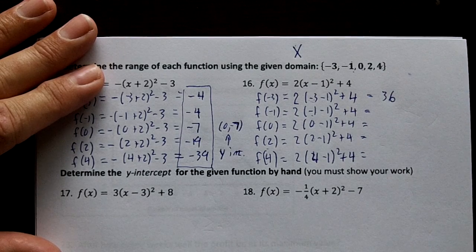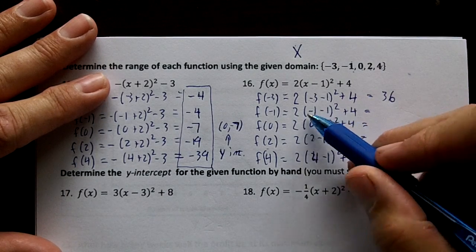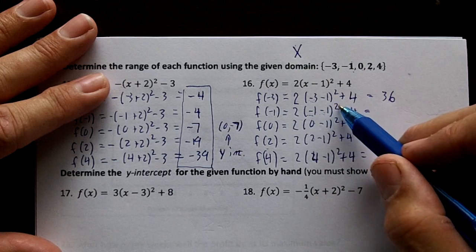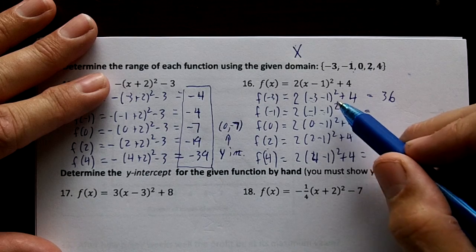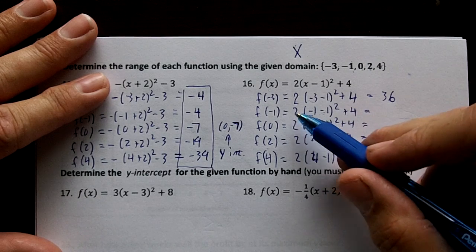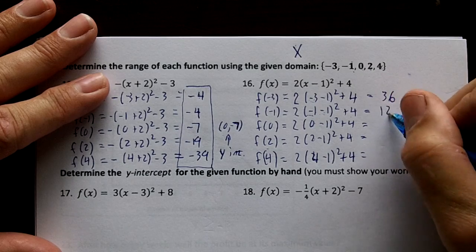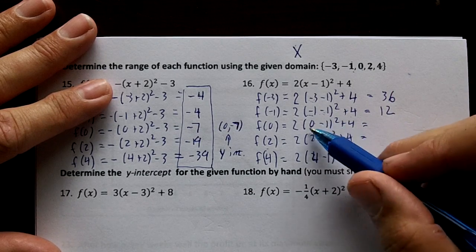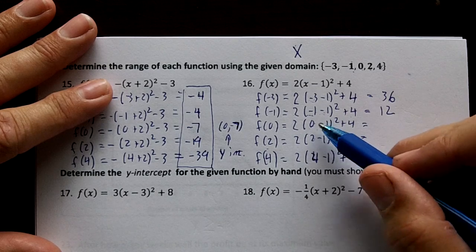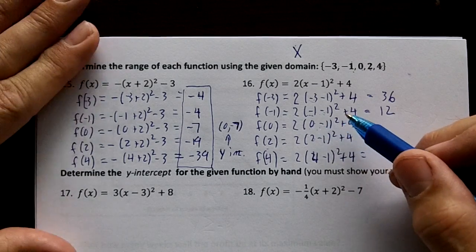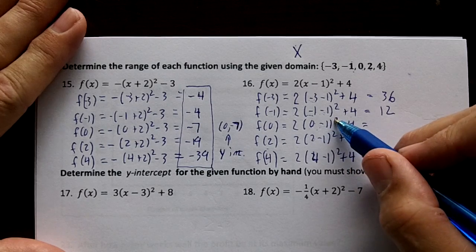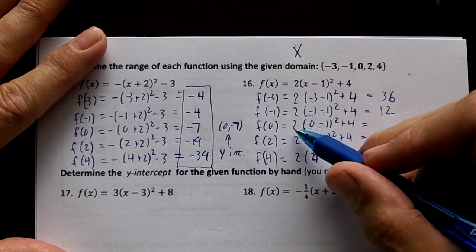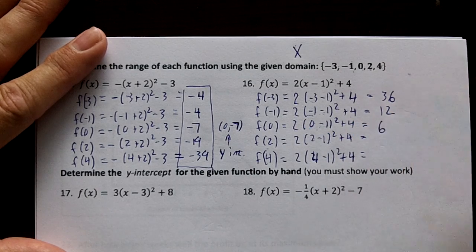That's basically what the calculator is doing. Negative 1 minus 1 is a negative 2. Negative 2 squared is 4. 4 times 2 is 8. 8 plus 4 is 12. Okay, 0 minus 1 is negative 1. Negative 1 squared would be 1. 1 times 2 is 2. 2 plus 4 is 6.